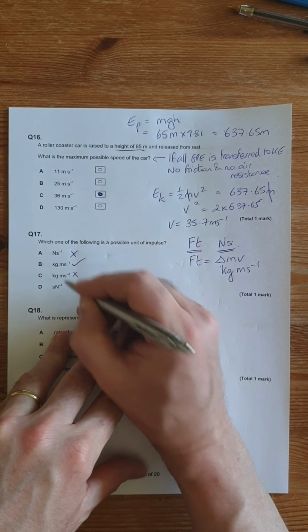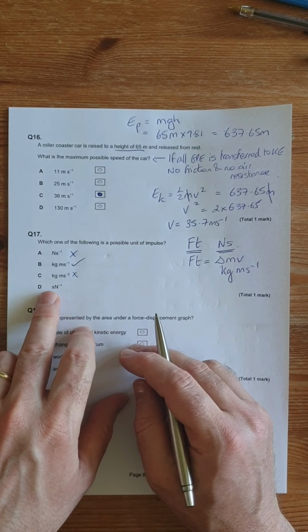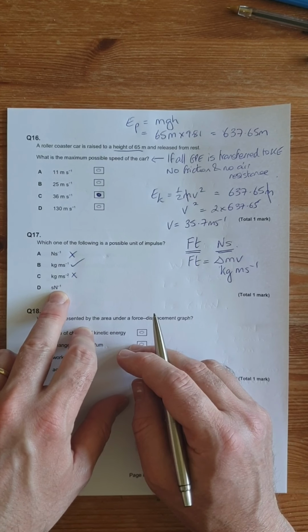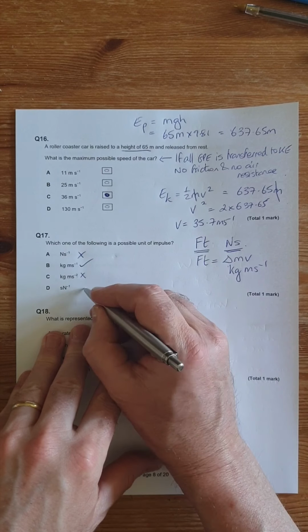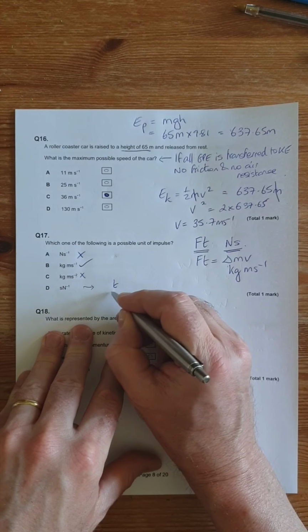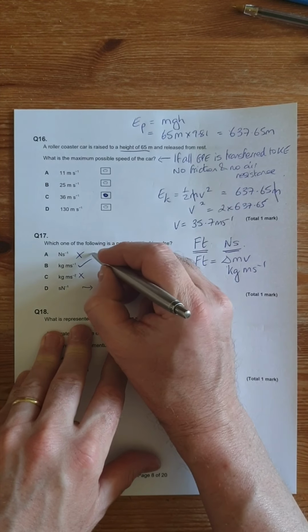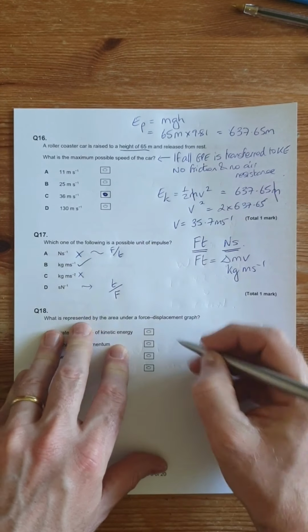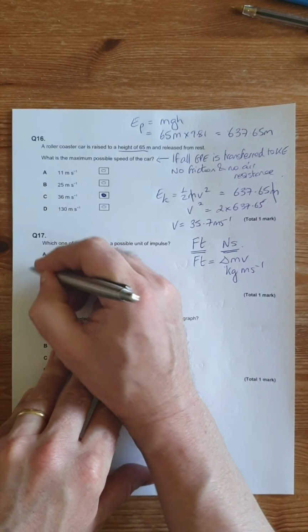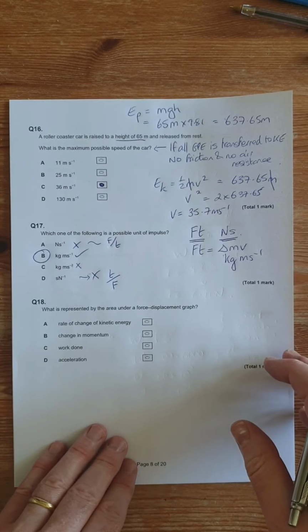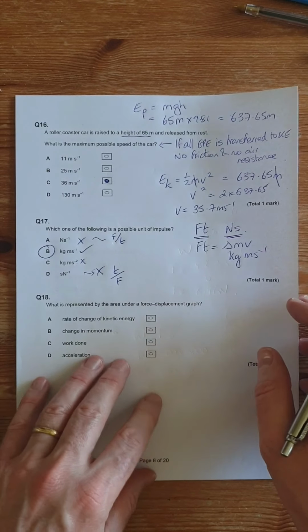It can't be this one because I've got seconds to the minus 2. And here I've got seconds newtons to the minus 1, so that would be T over F. This one would be F over T. So that was not possible. So the answer for 17 is B.